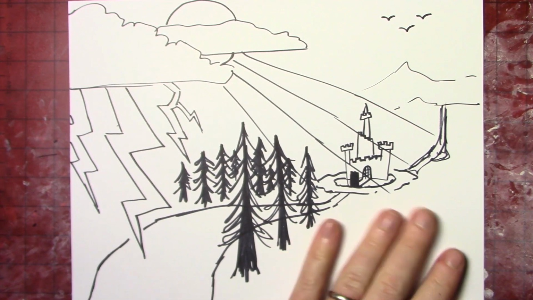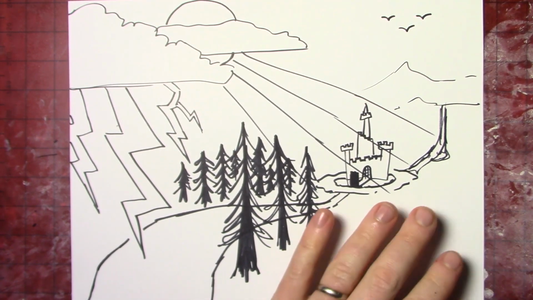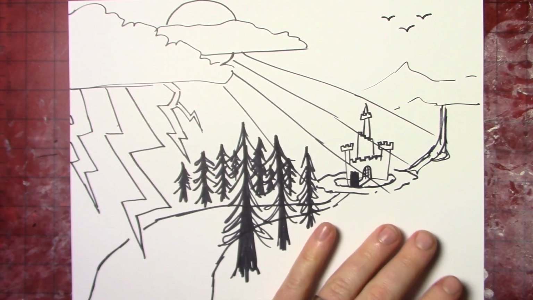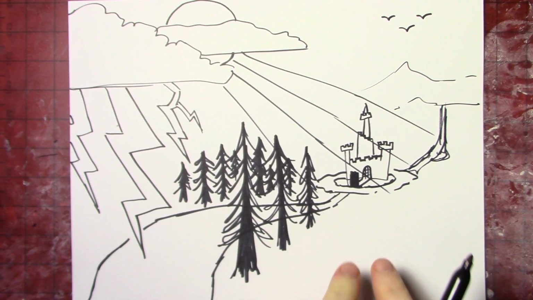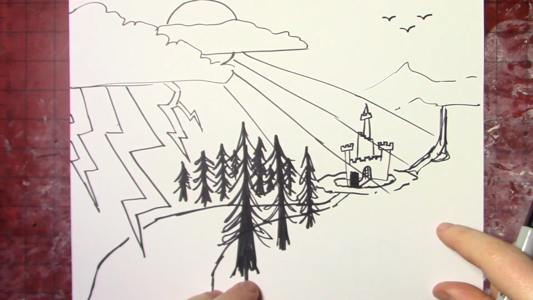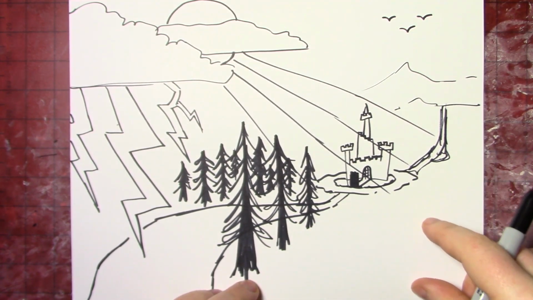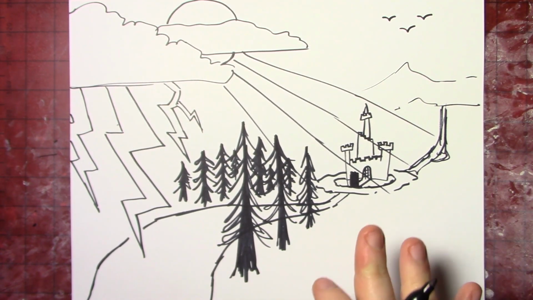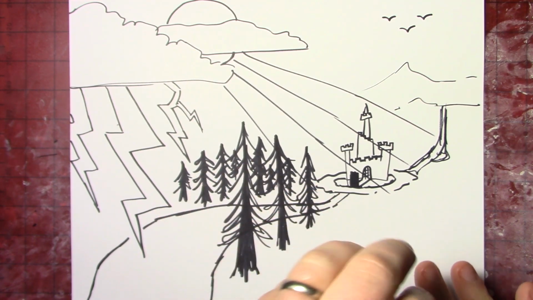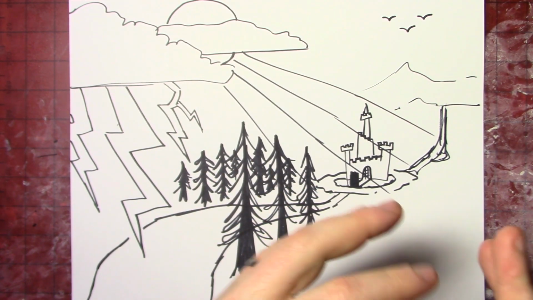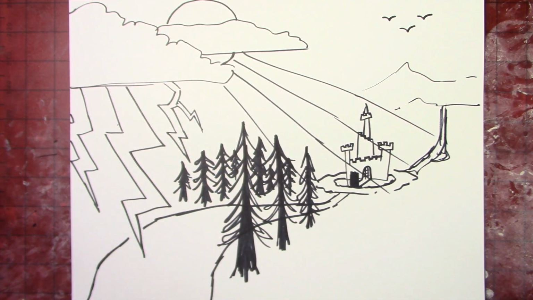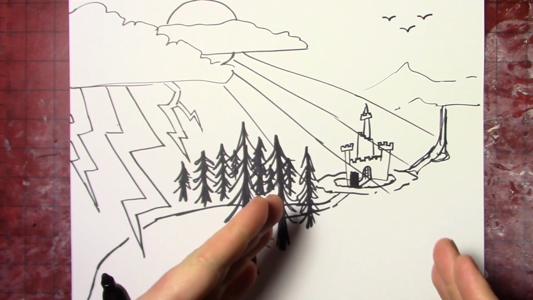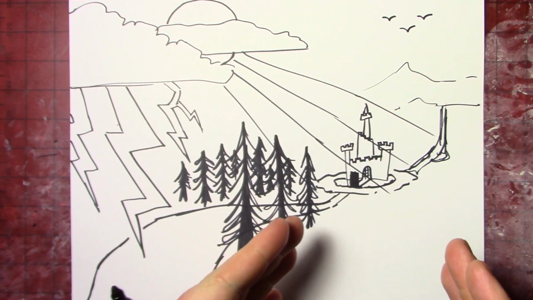So on this side, we need something that's going to block their path. For some reason, they can't go this way. Now, it might be tempting to put a sign up that says, "Danger, bears," or something like that. But we really want the picture to tell the story without words, and we want something that will keep pulling our eyes towards this castle.